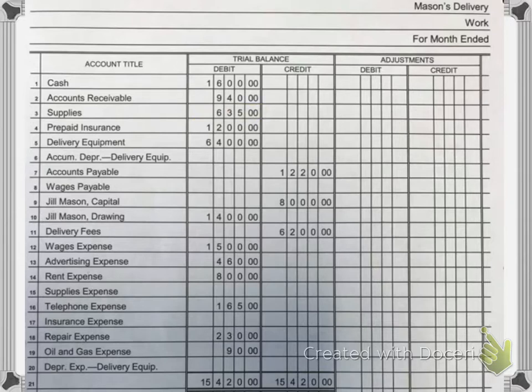And the adjustment for supplies is always a debit to supplies expense and a credit to supplies. So you must follow over on the supplies line. Find the supplies expense line and follow over to the adjustments debit column.